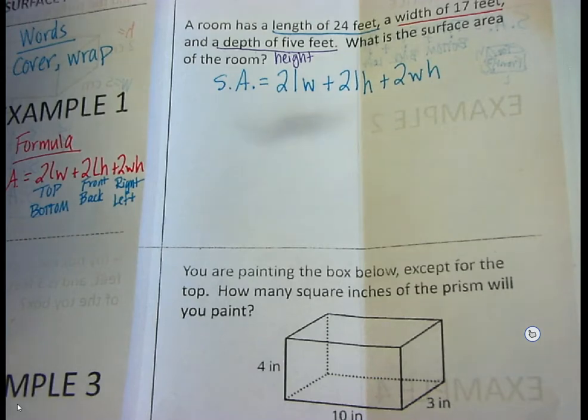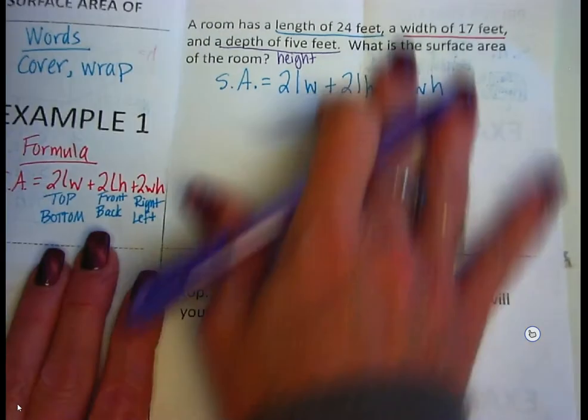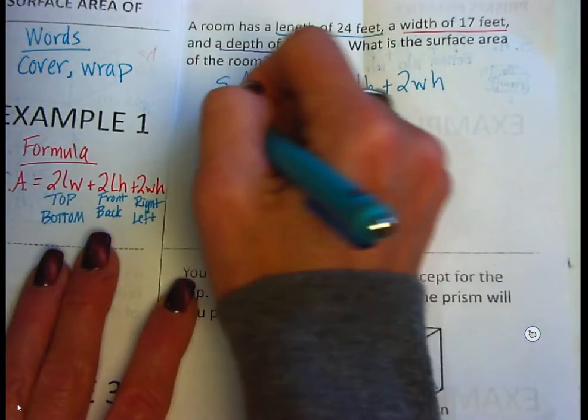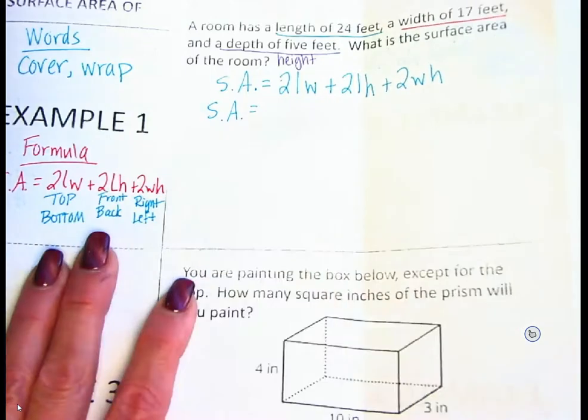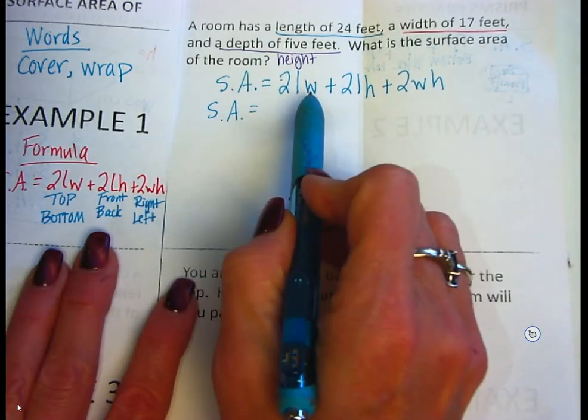Okay? So a lot of times it just gets a little bit wordy, so we've got to take this slow. So surface area, what's the first part? What am I going to write for this first 2LW?